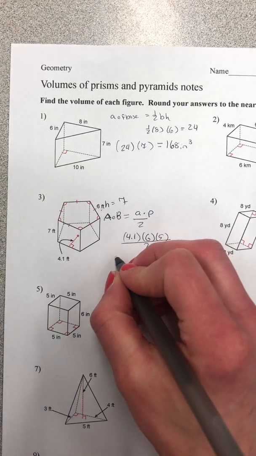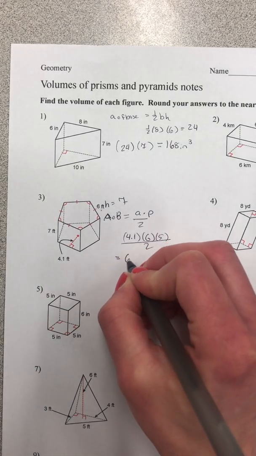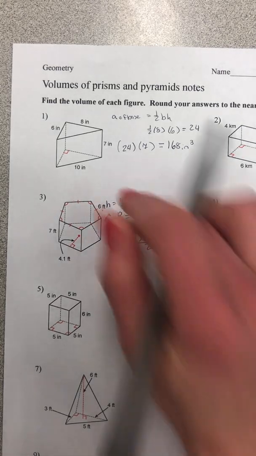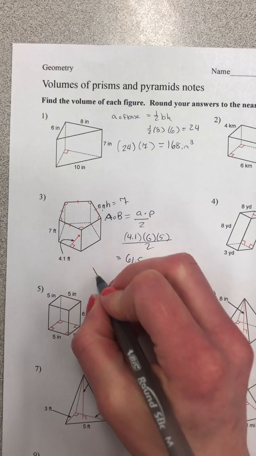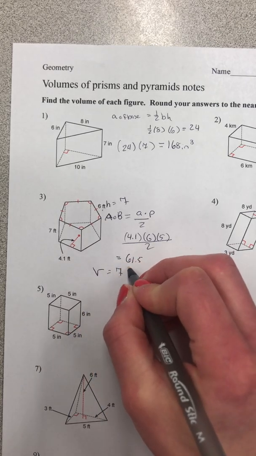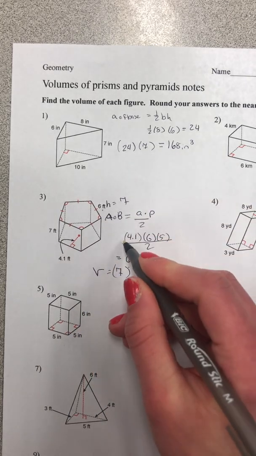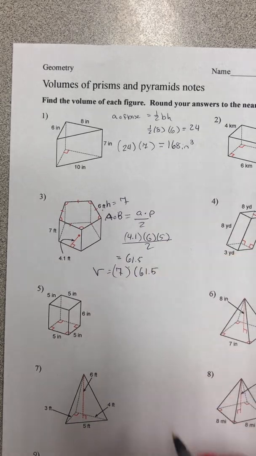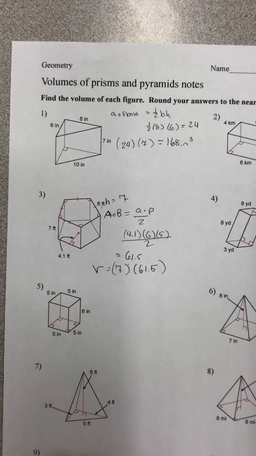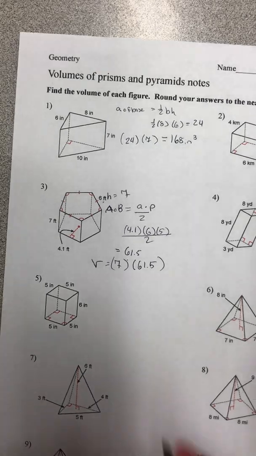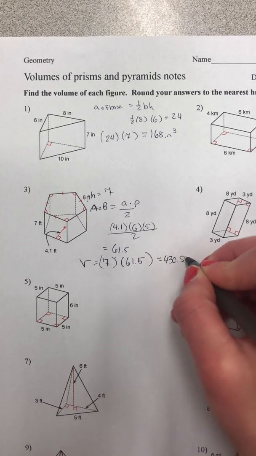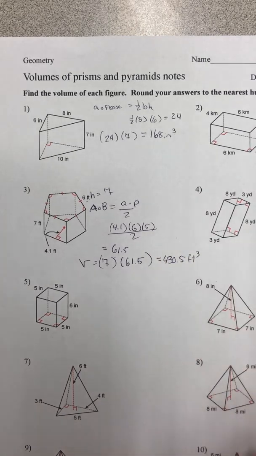It's going to give me 61.5. That is the area of my base. I need to multiply it by my height in order to get the volume. Again, the area of the base times the height. I'm going to multiply this number 61.5 by 7, and the volume is going to be 430.5 feet cubed.